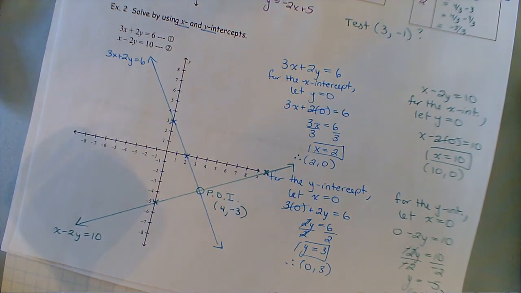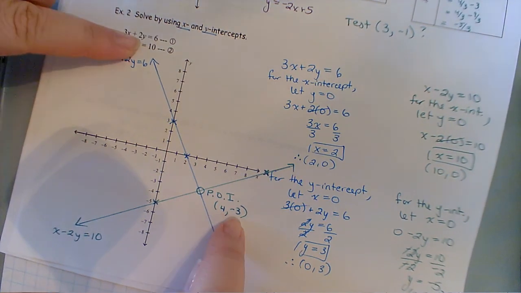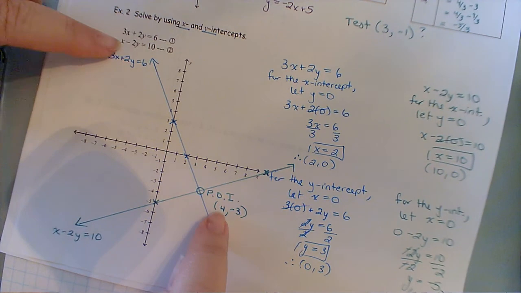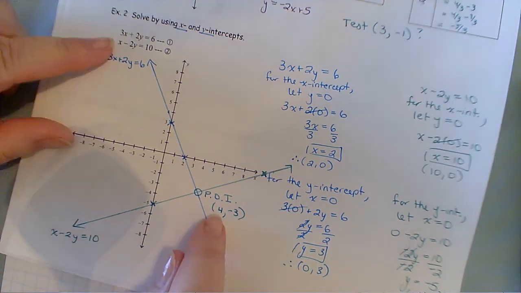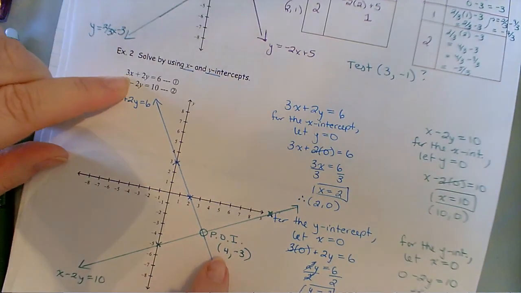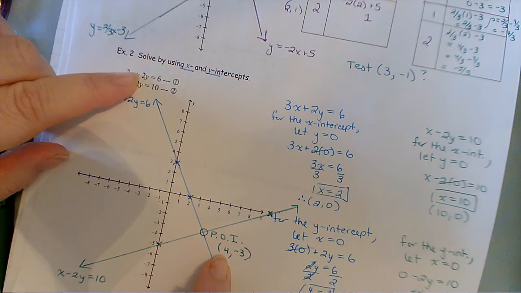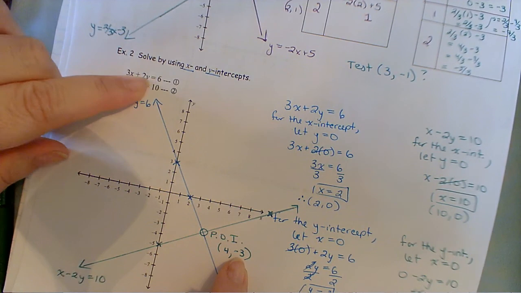That's what it looks like. And again, the way we can test or try is sub in 4 for x, sub in negative 3 for y, and see if it works. So let's just quickly do that in our head just to test. 3 times 4 is 12. 2 times negative 3 is negative 6. 12 take away 6 is 6.